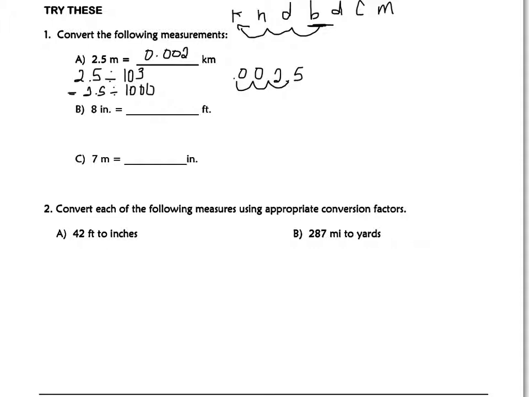So this would be 0.0025 kilometers. 8 inches to feet. Well, if we're going to use our conversion factors, and we want to get it in feet and get rid of the inches, we know that 1 foot is 12 inches. So that means we're going to be taking 8 and dividing it by 12 to get the feet, and 8 divided by 12 is 0.667 feet. Or you can say 8/12 of a foot and leave it in, or you can reduce that if you want to.